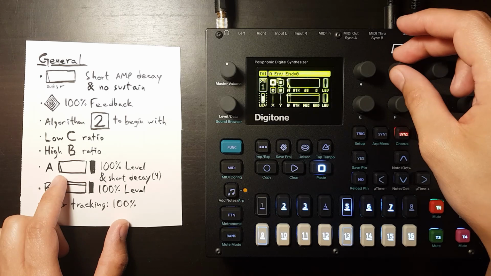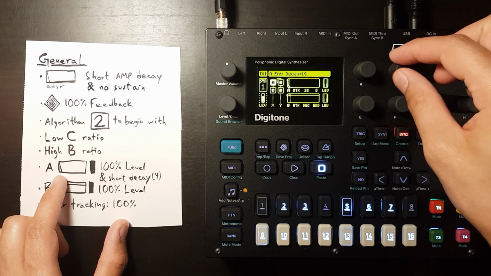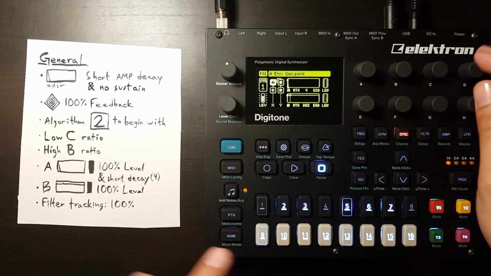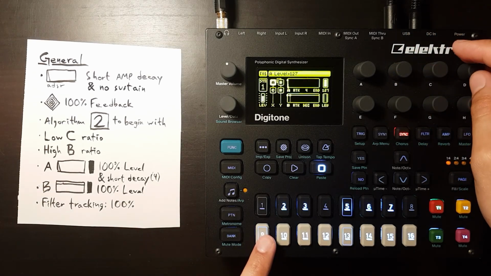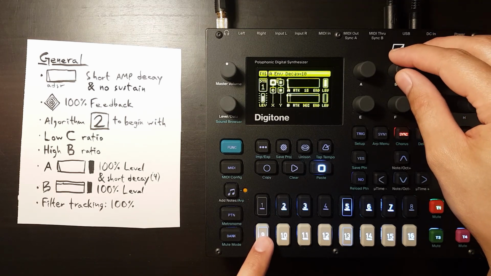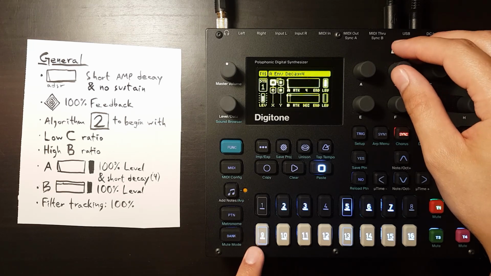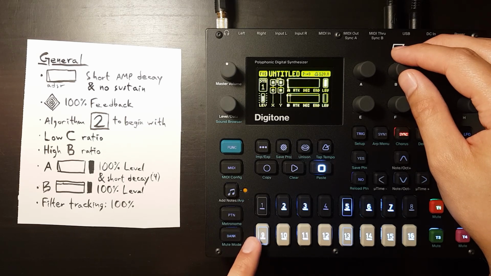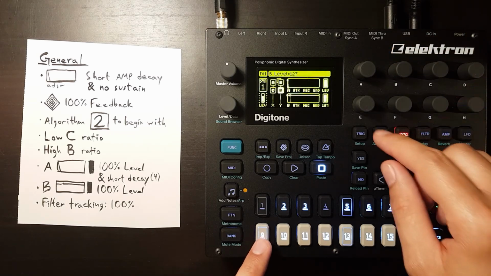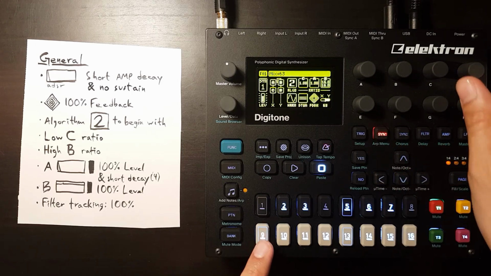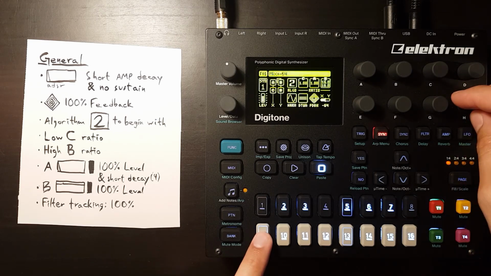So on synth page 2, set the A level or A sustain or end to 0, and then set the decay to something very short, 4. And this is because we'll get a click noise, which is good for kicks and snares also, I think. And B level is going to be max, so that when we switch over to the Y sound, we get a noisy sound.